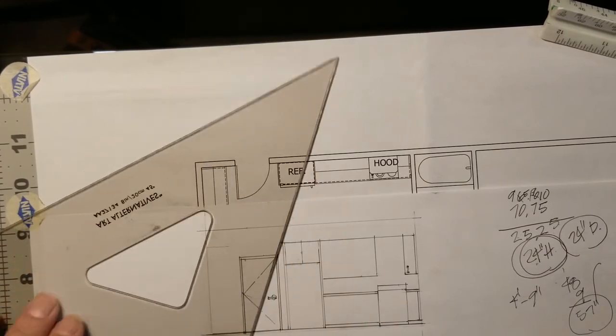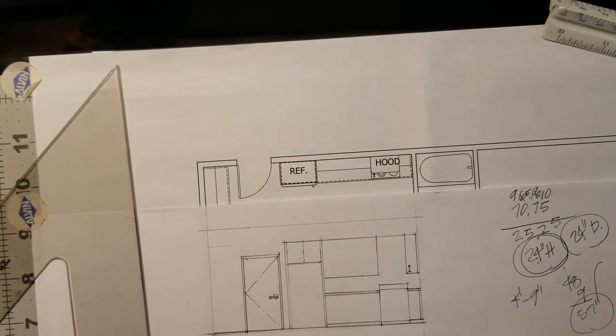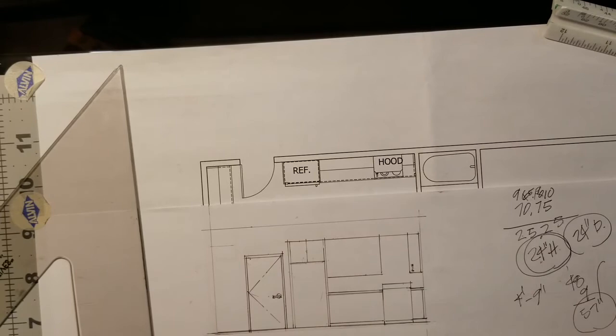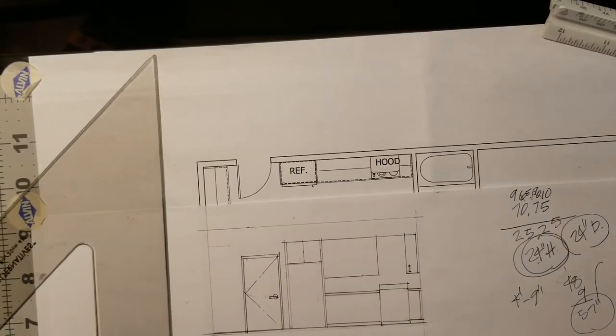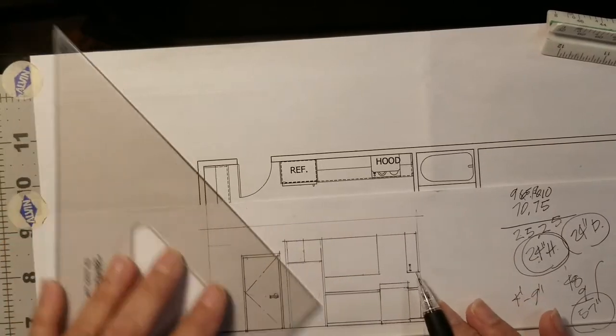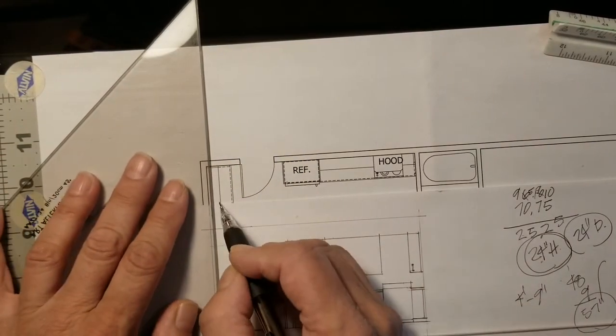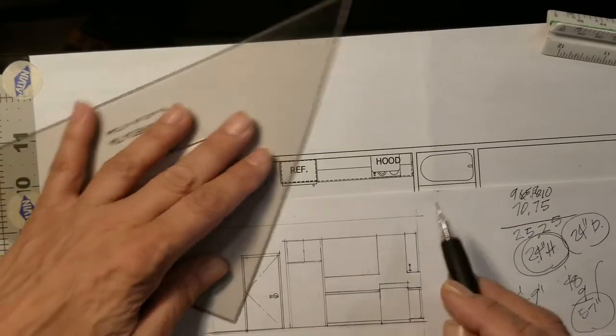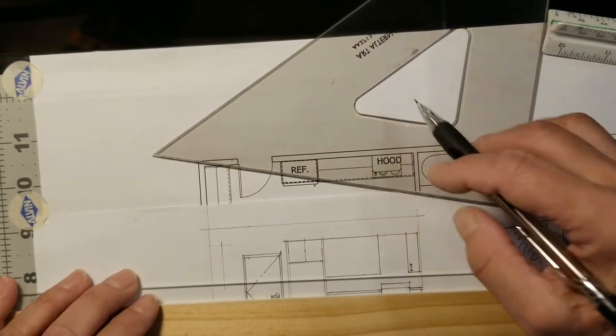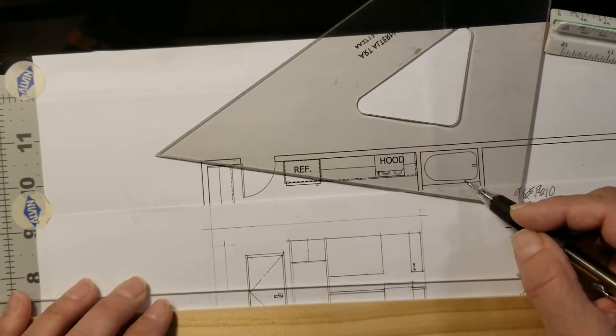And the best thing to do is look at your kitchen. After I explain all this to you, go into your own kitchen and examine what you have there, and you'll learn a lot. It's the best way to learn. So I'm going to bring down my wall cabinet line, and I'm thinking that I'm going to have it be the same height over there.